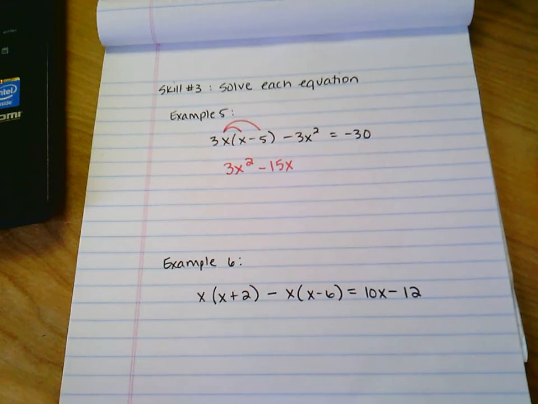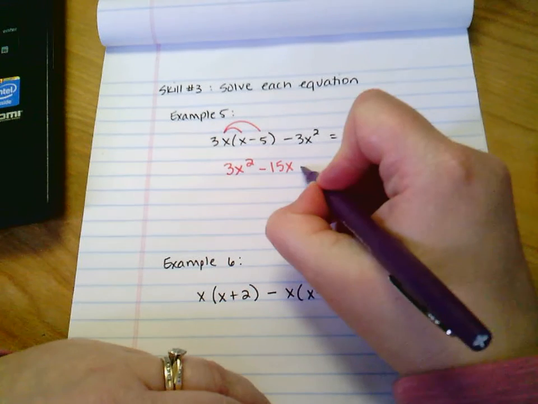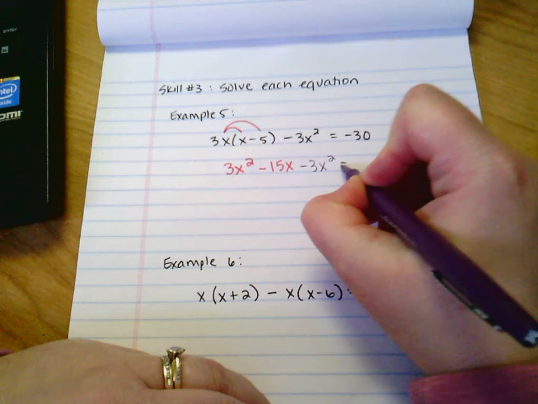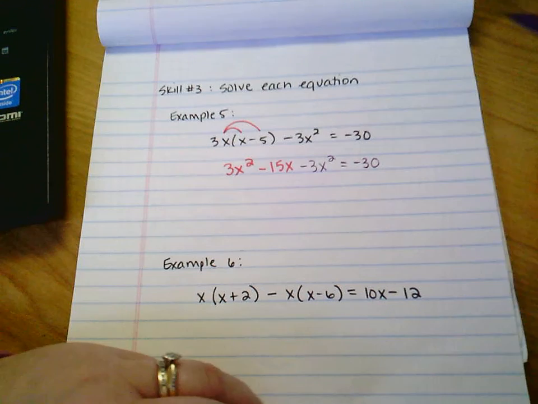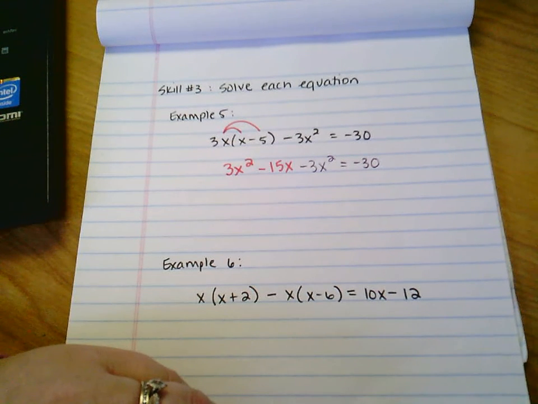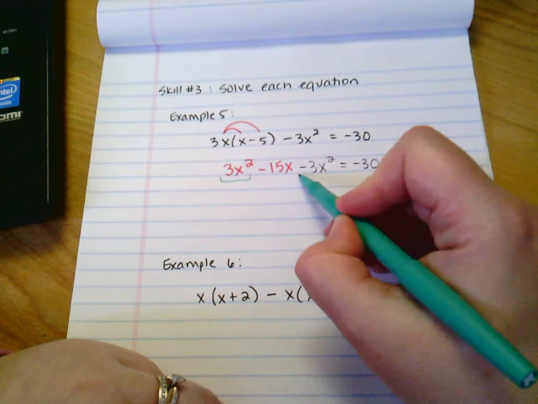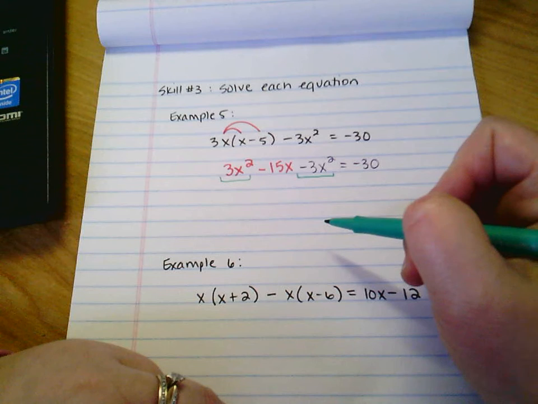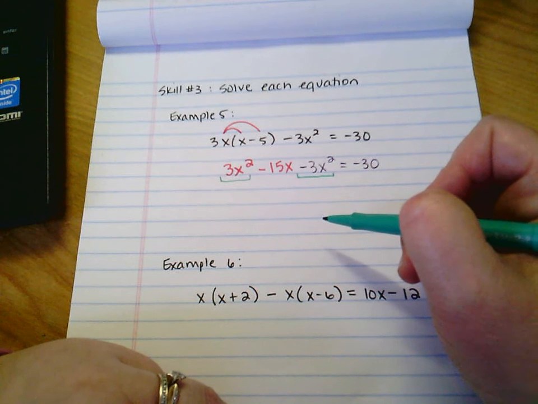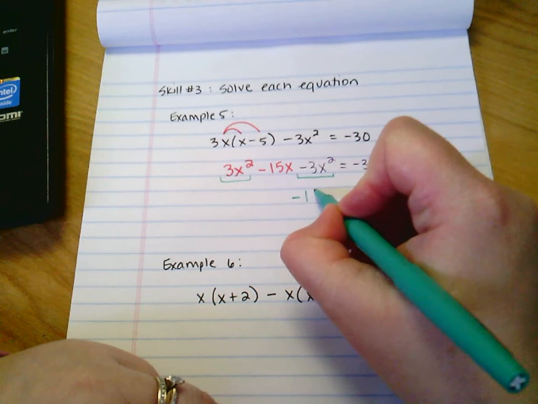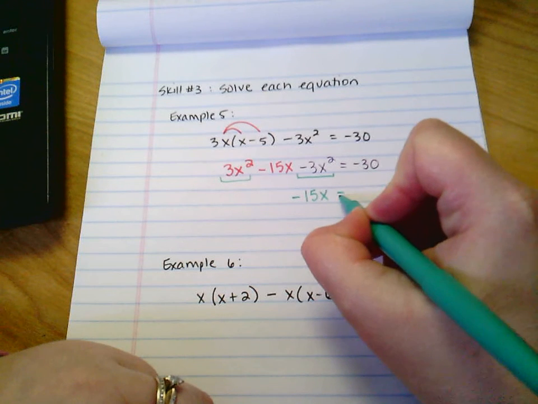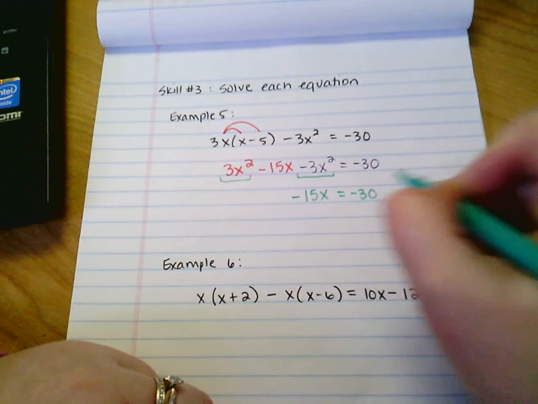And then I'm actually just going to write the rest of the equation before I figure out what I do next. Now, if you look at the left side of this equation, we've got 3x squared minus 3x squared. And 3x squared minus 3x squared is nothing. So those two terms cancel. We're left with negative 15x equals negative 30.